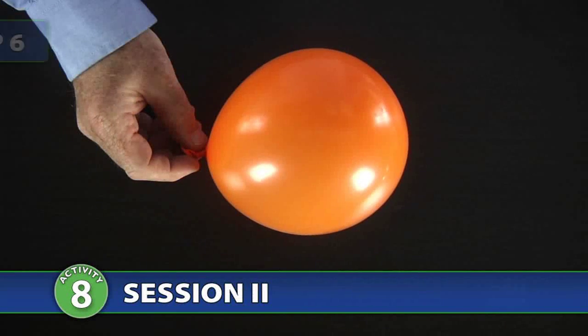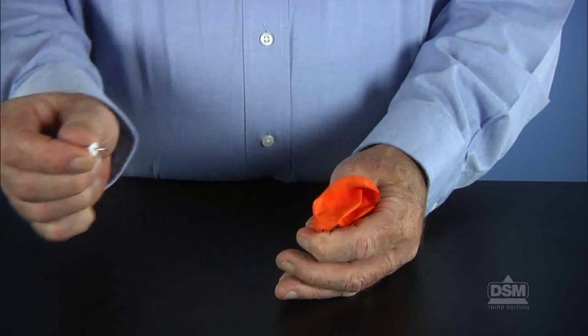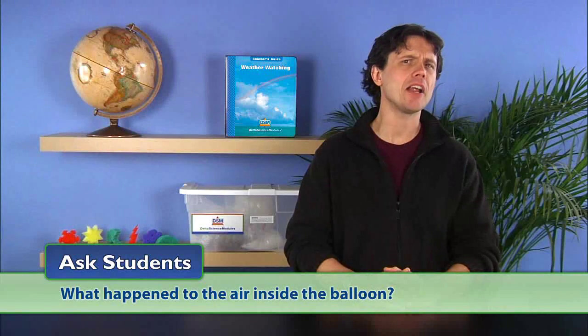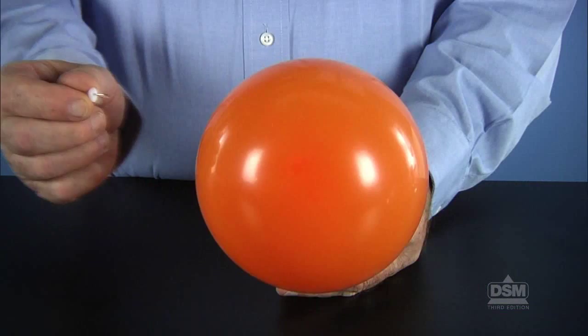To begin Session 2, blow up a balloon, hold it up in front of the class, and encourage students to notice that the balloon is filled with air. Pop the balloon with a pin and ask students what happened to the air inside the balloon. Students should have observed that the air escaped when the balloon popped. Help them realize that the sudden rush of air leaving the broken balloon caused the pop sound. Then, inform students that rushing air causes thunder.